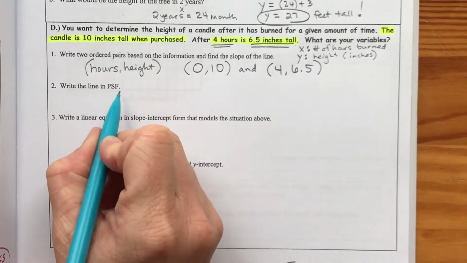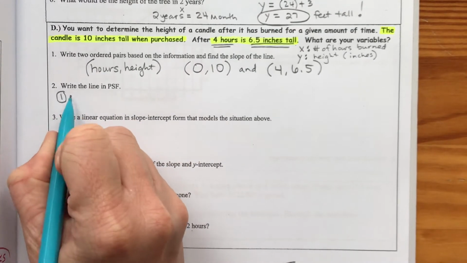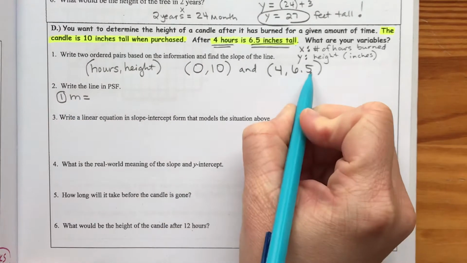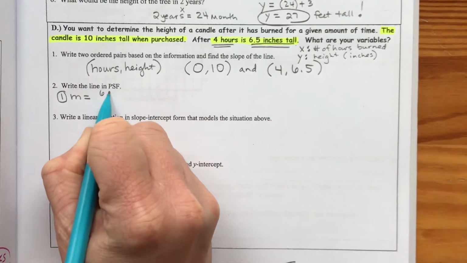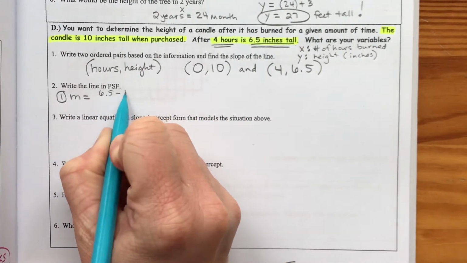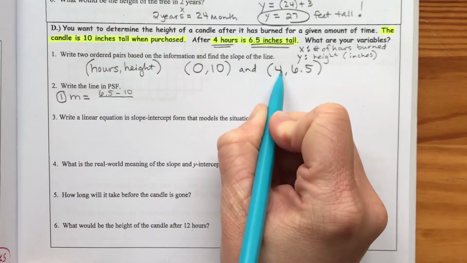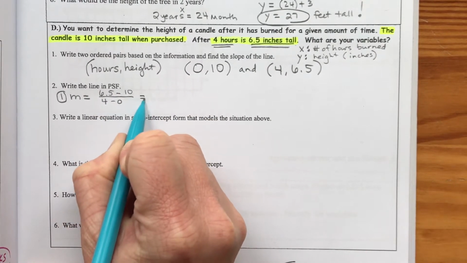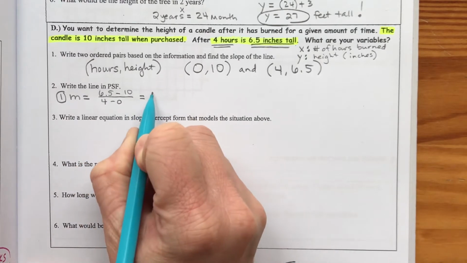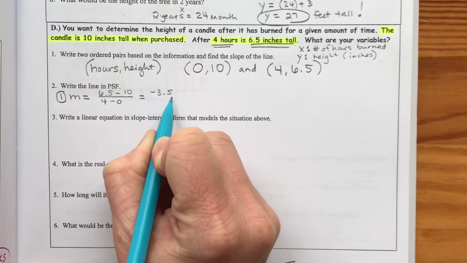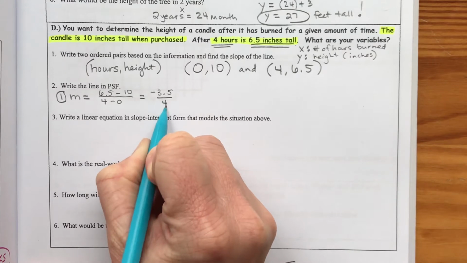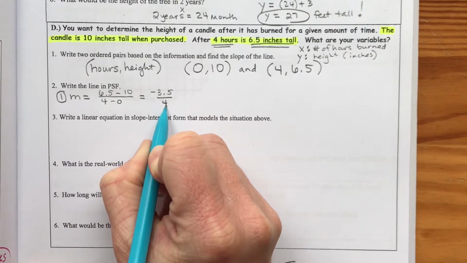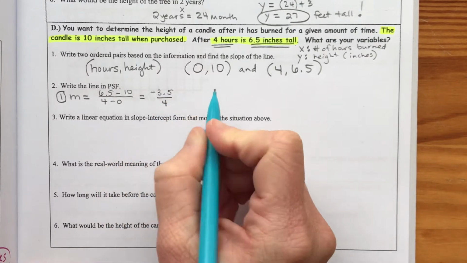So point slope form, you need to know slope. So first find your slope. I want my second y value of 6.5 minus my first y value of 10. And then x2 minus x1 would be 4 minus 0 for my denominator. Now if I calculate this, this is going down 3.5 inches in 4 hours. I'm going to get a decimal for this because this might make more sense.